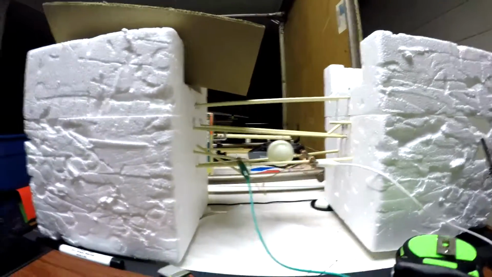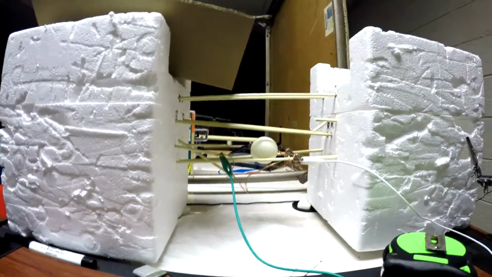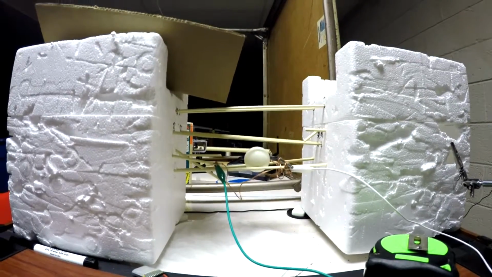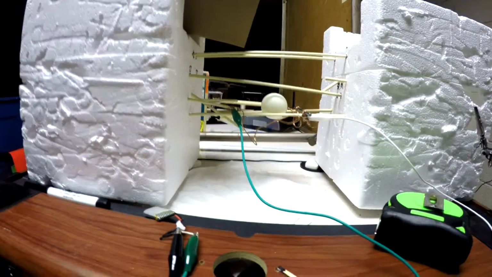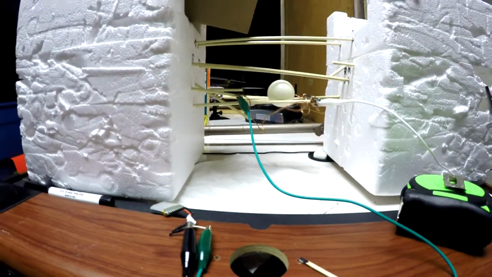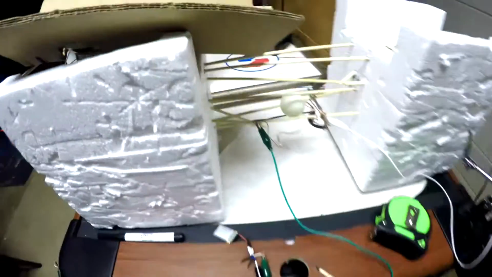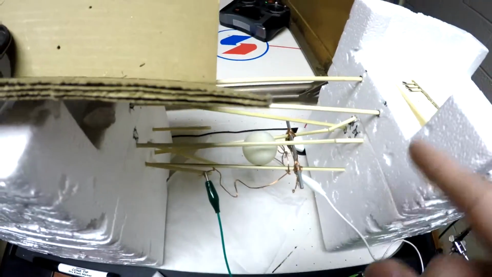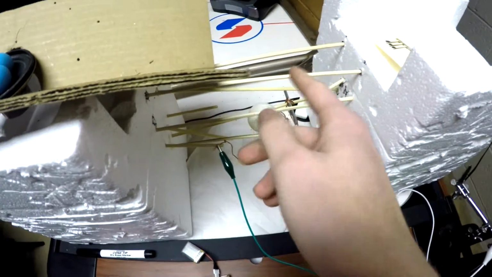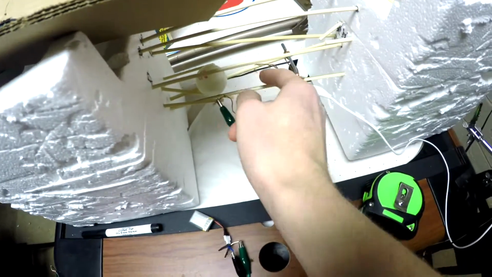It looks like it's traveling uphill, but because of the way the ramp is made, it's not, because it can't roll uphill. That would break physics, and you don't want that. So the potential gravitational energy is transferred into kinetic energy as it moves down the ramp.